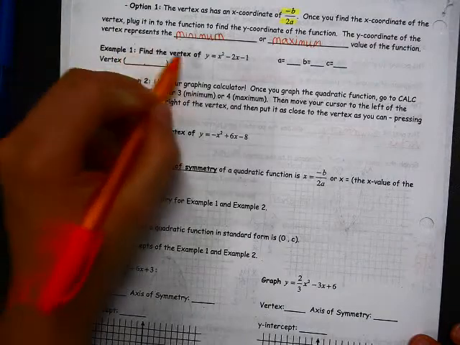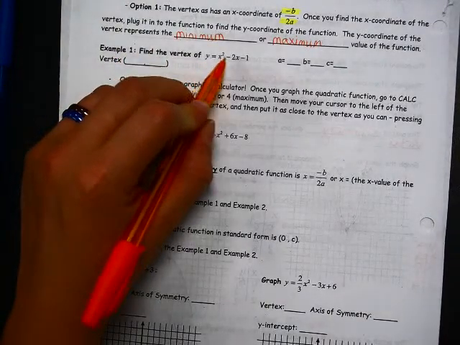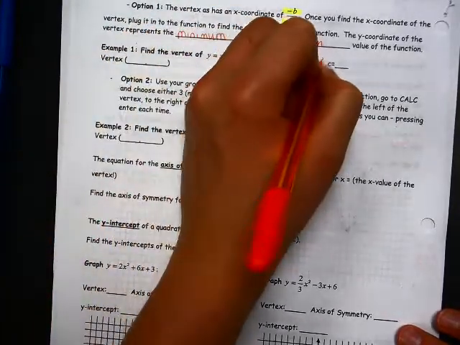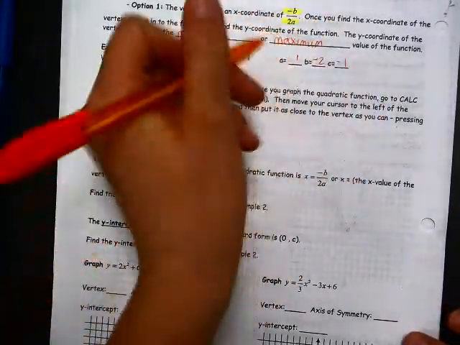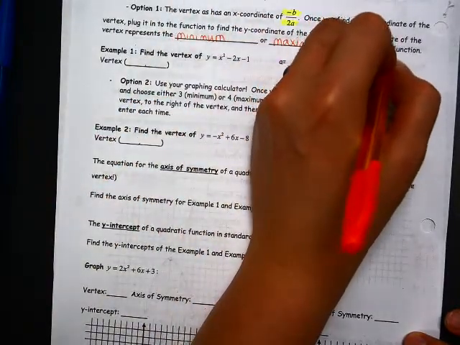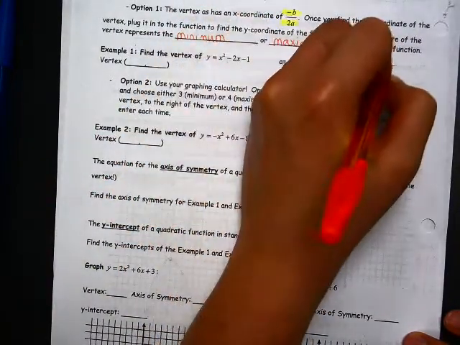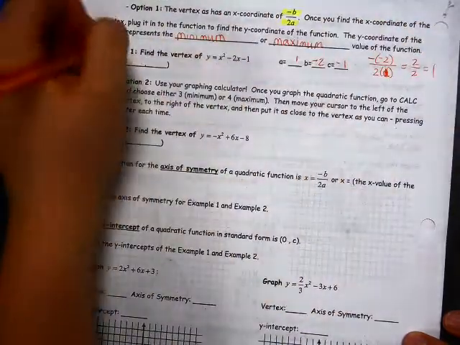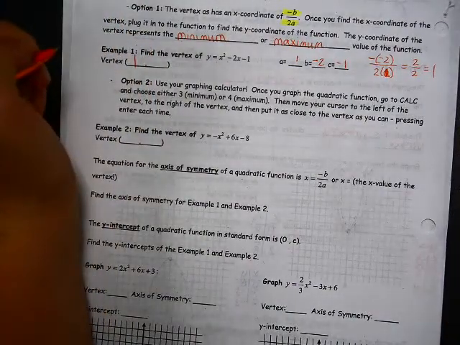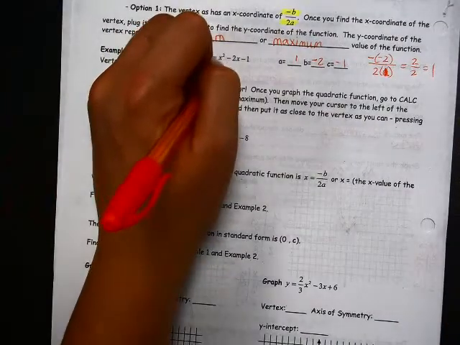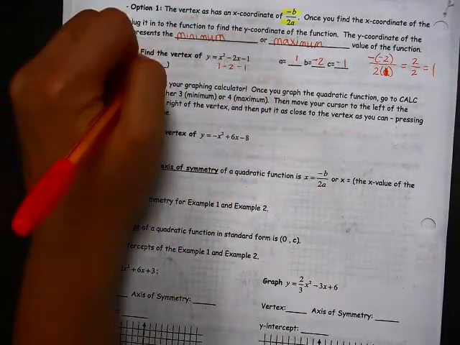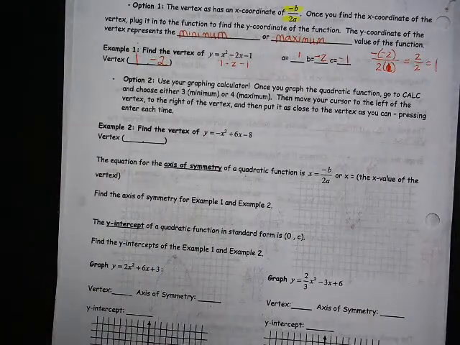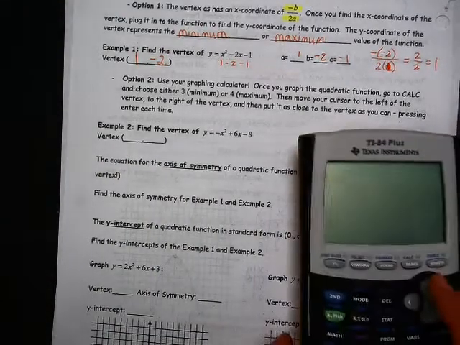So we have y equals x squared minus 2x minus 1. My a is 1, my b is negative 2, and my c is negative 1. So it's negative b, so negative negative 2 over 2a, which is 2, so it's 2 over 2, which equals 1. My vertex x is 1, and for my y, I'm going to have 1 minus 2 minus 1, and that is negative 2. So that's my vertex.